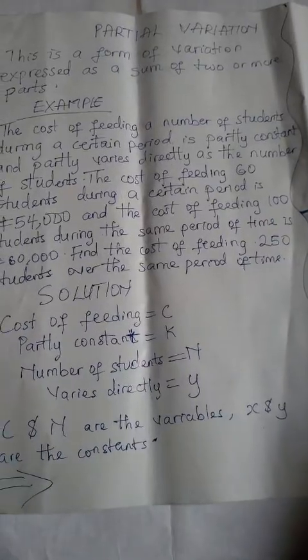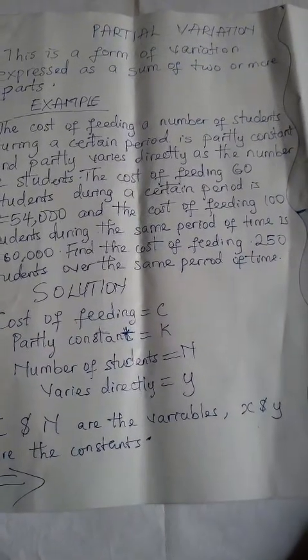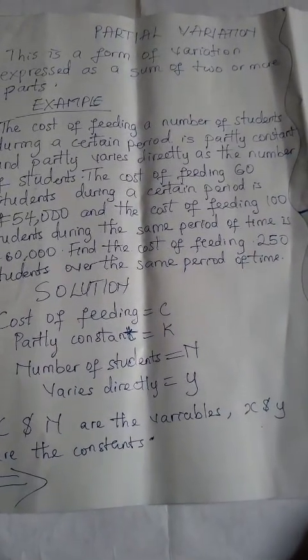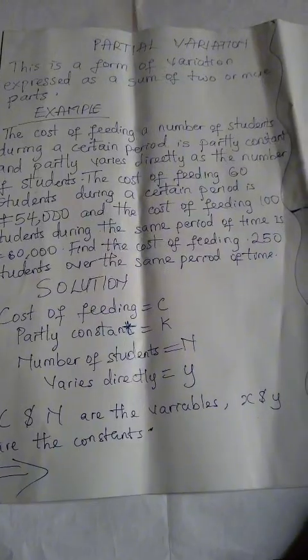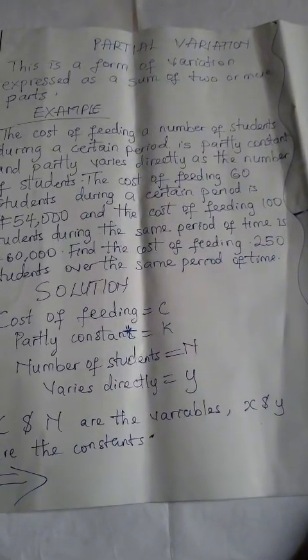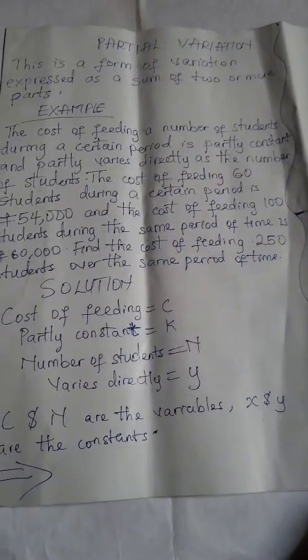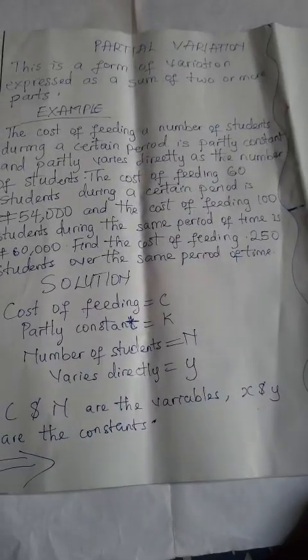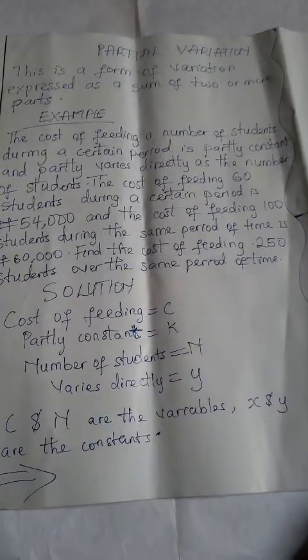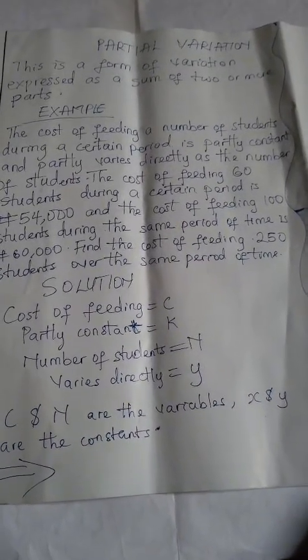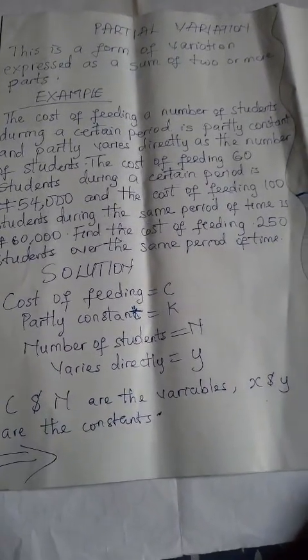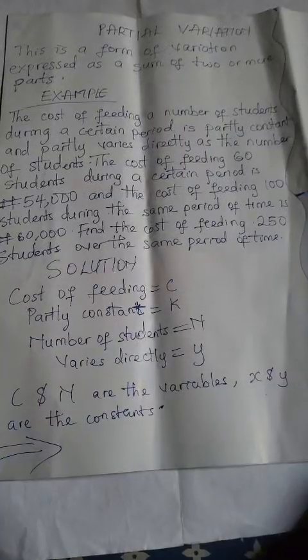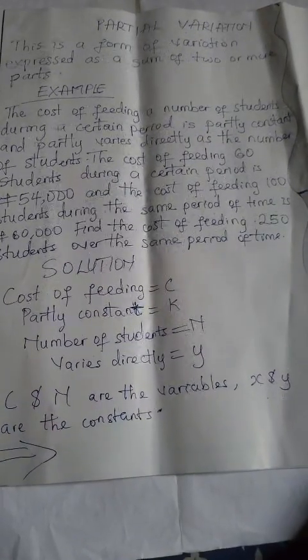So guys, let's continue. We've now reached the hard part of the topic. It's not that hard, but most people see it as the difficult part in variation. So that topic is called partial variation. So let's move on. What is partial variation? This is a form of variation expressed as a sum of two or more parts. So I wrote an example down and we're going to solve it together.